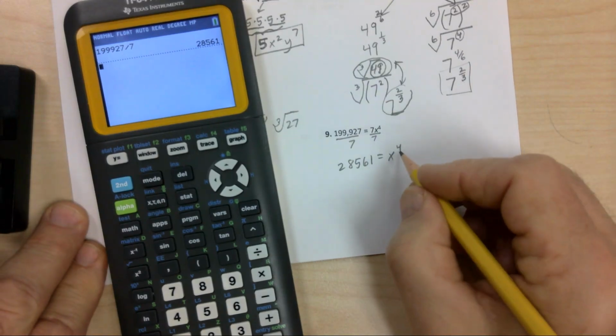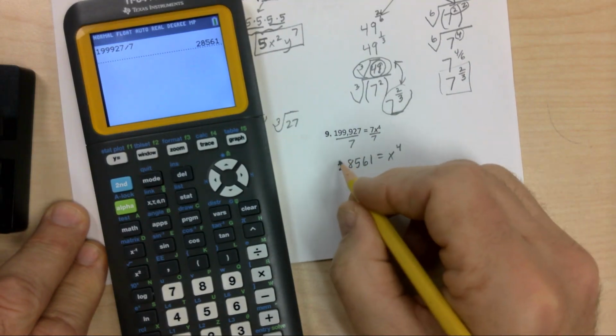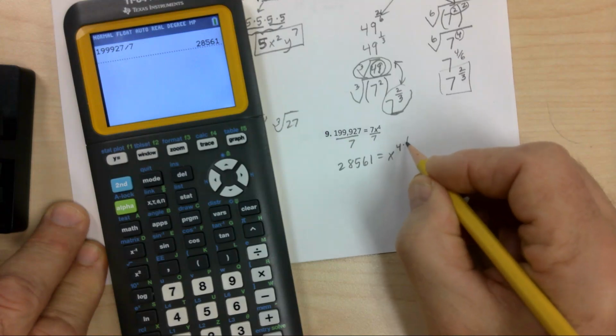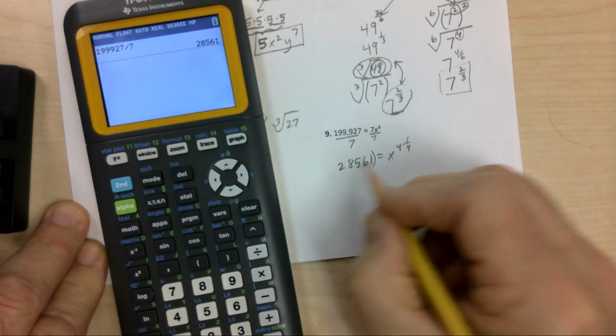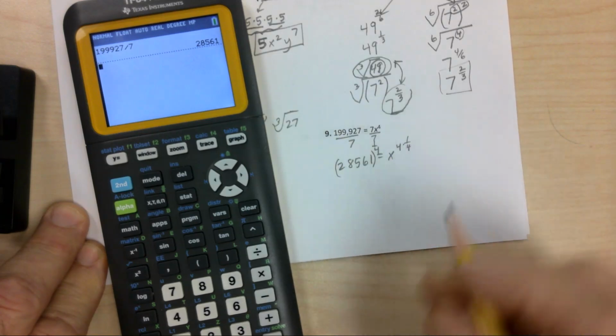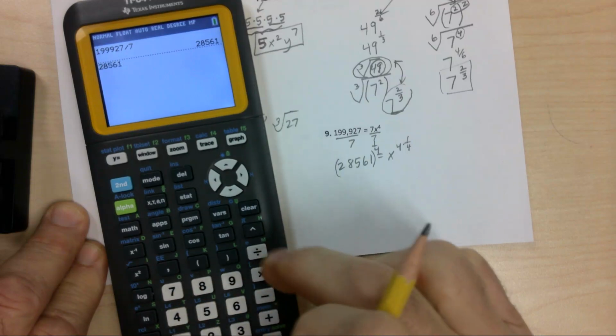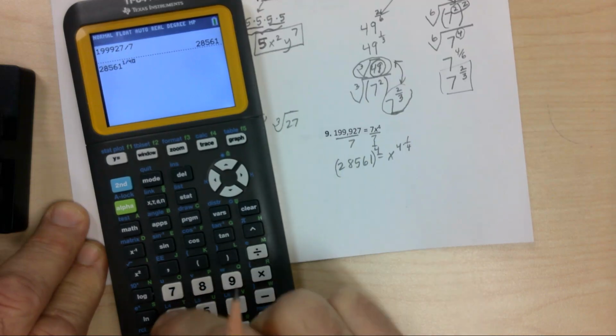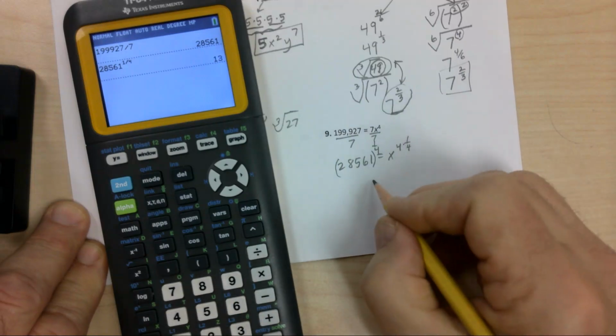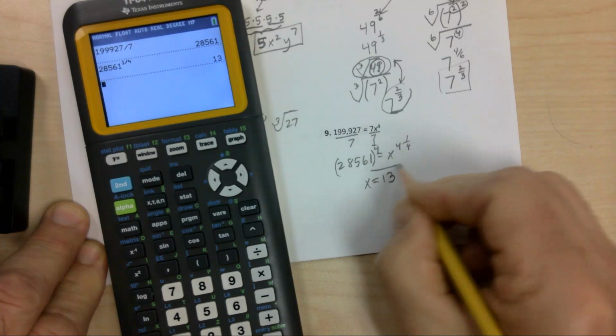Again, we can take the 4th root of this side or multiply that by 1/4. I'm going to multiply that by 1/4, but then I got to bring that to the 1/4 power, and then I'm going to go like this: 2,8,5,6,1 raised to the 1/4 power, and I get x is 13.